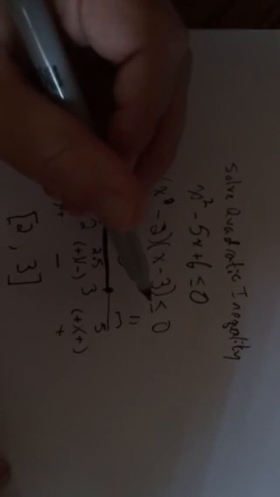We know how to write that out in set notation. The lowest would be 2. The highest would be 3. And each of those we'd use a bracket because each of those it's allowed to equal, because it's looking for where it's less than or equal to 0.